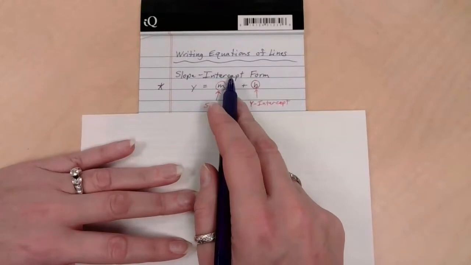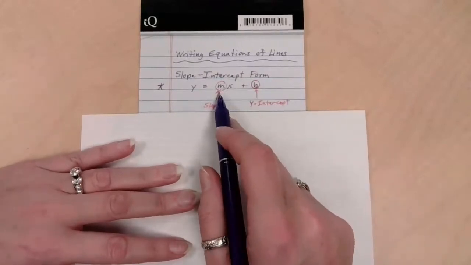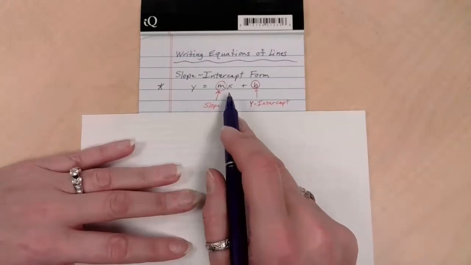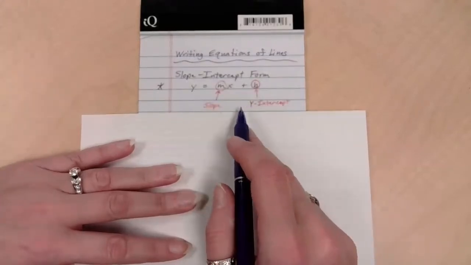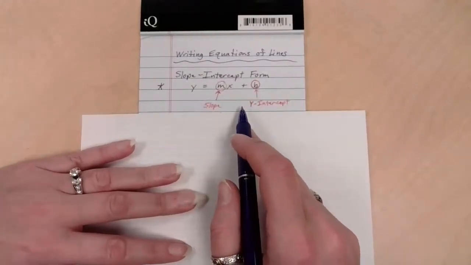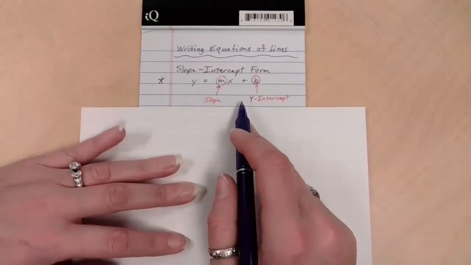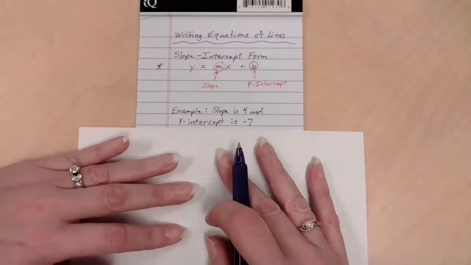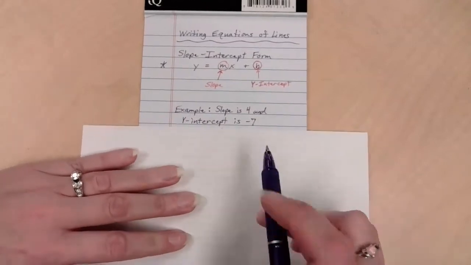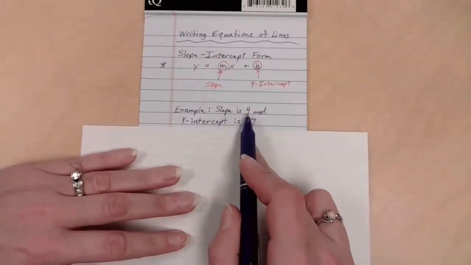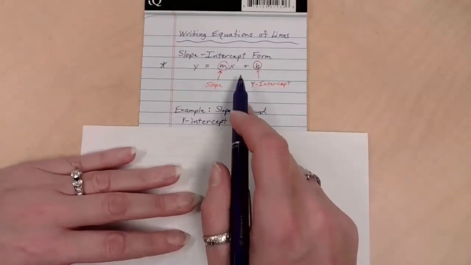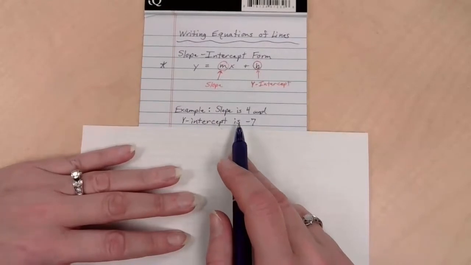It is called slope-intercept form because, well, you have to know the slope to use that, and it also helps to have the y-intercept, so it makes use of both of those things. This is also a really useful form for graphing, so slope-intercept form has a lot of application for it. Real simply then, I have an example: I have a line, the slope of this line is 4, I've been told that, and the y-intercept is -7. Using this is really simple to put together.